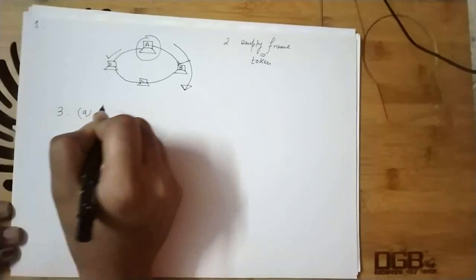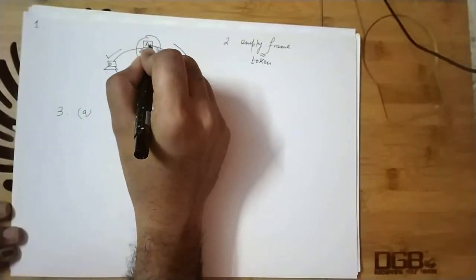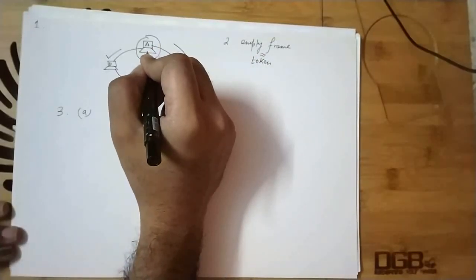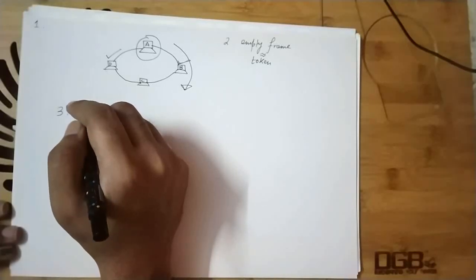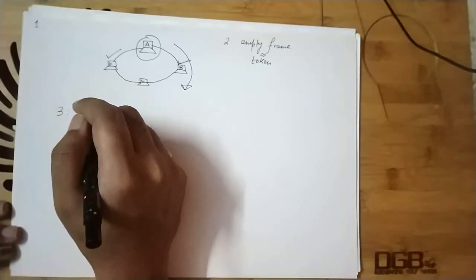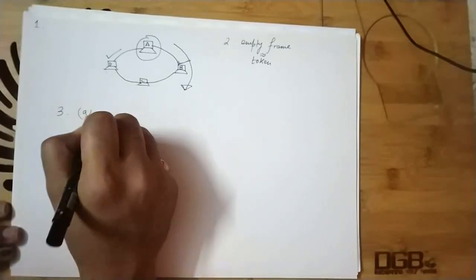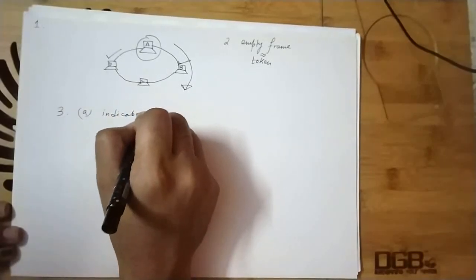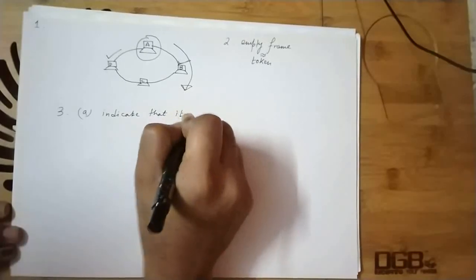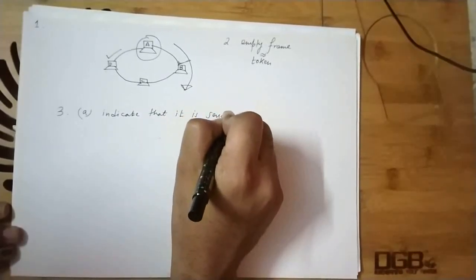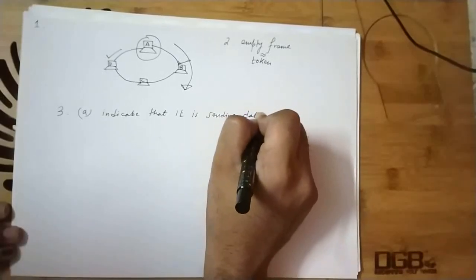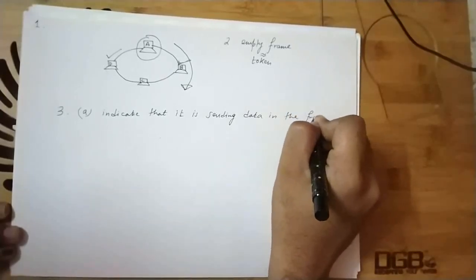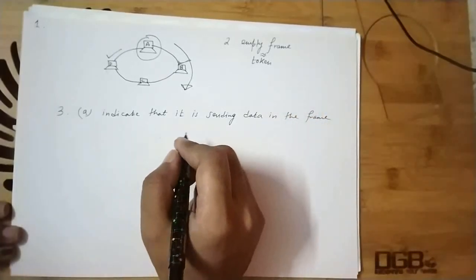Let's say station A wants to transmit. The first thing that it will do is wait for the empty frame. Once it gets hold of the empty frame, it will carry out the following steps. The first thing that it will do is indicate that it is sending data in the frame. Now how will it do this?